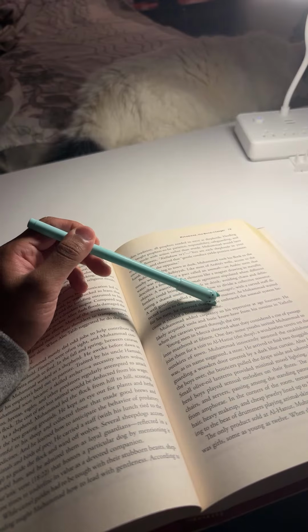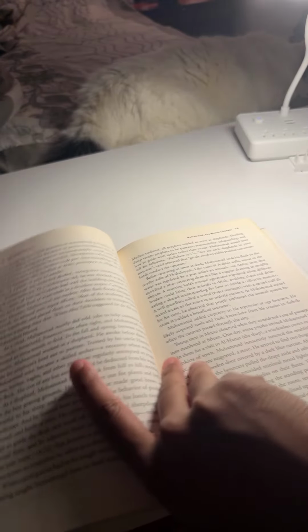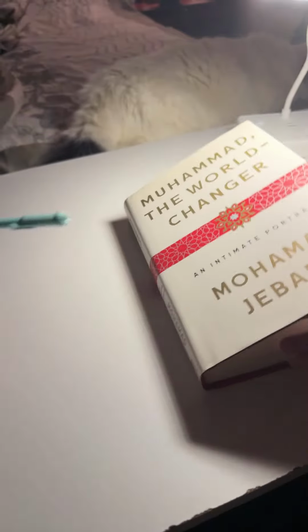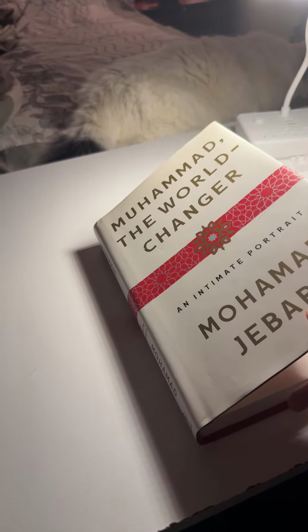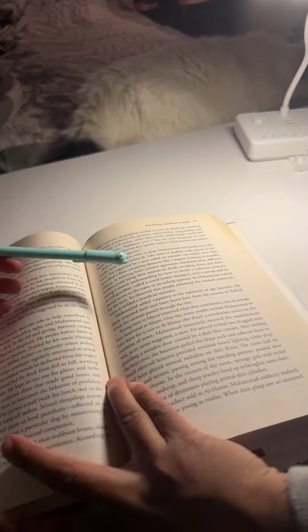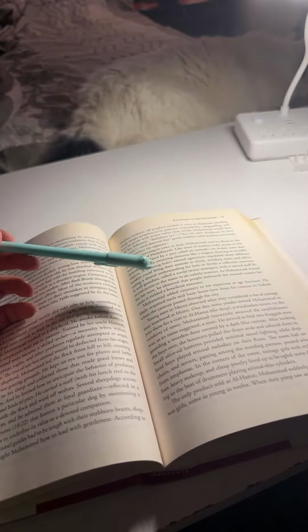Is Dre reading The Sealed Nectar? It's not The Sealed Nectar. I already finished that book. This is called Muhammad the World Changer. It's a book that I bought like so many years ago. I think 4 or 5 years ago. But I've never read it. So this is a perfect opportunity to read it. I don't really like it that much though. I don't know. But we're still gonna finish, obviously.